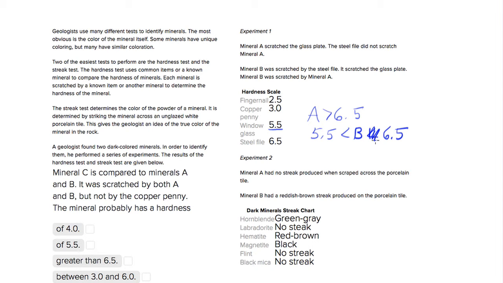So we want to see, C was scratched by both A and B. So we know that C is definitely weaker than A, which is pretty high, and it's weaker than B also. B is probably about 6, so we know that it's less than 6. So if we look at our answer choices, choice 3, greater than 6.5, is not going to cut it. We can get that out.